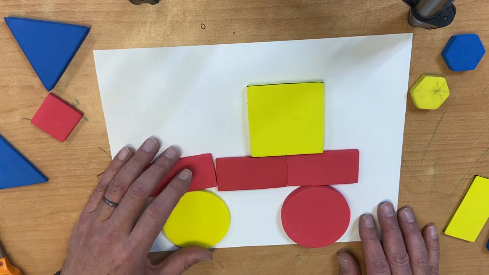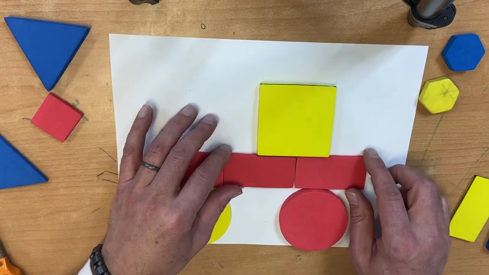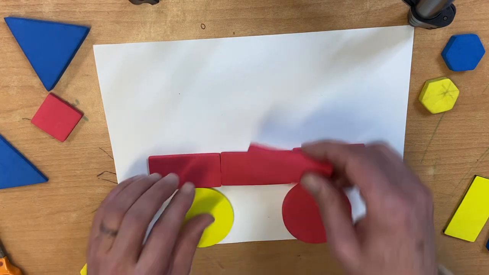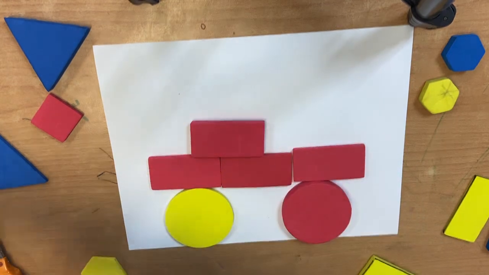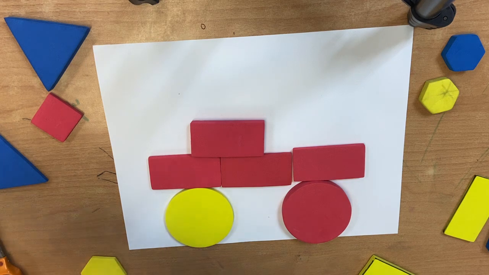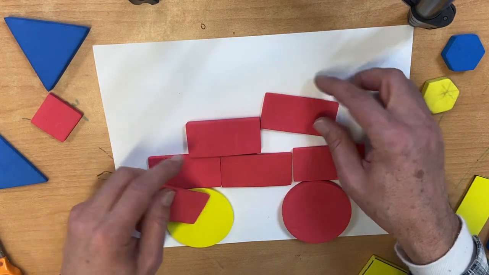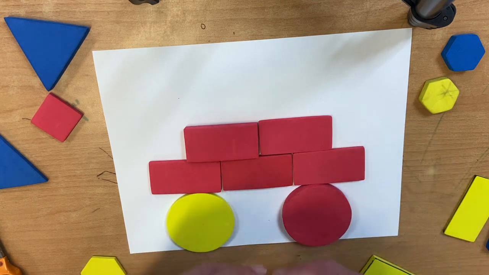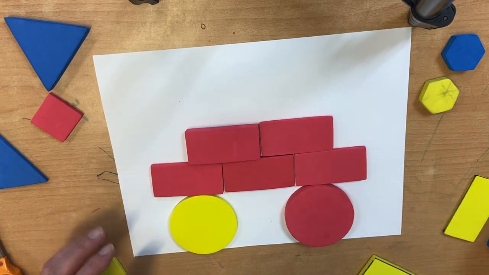So what I might do is cut parts. I could cut the triangle in half also, and that would look kind of cool. I want to build this up, more rectangles. But we'll be cutting these, and then you get to make whatever you want. So this would be kind of fun.